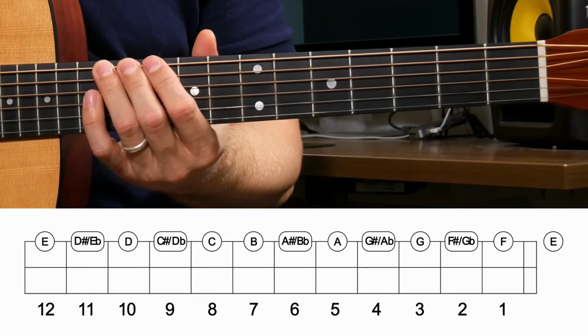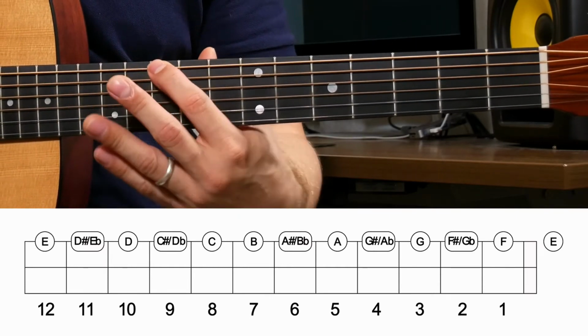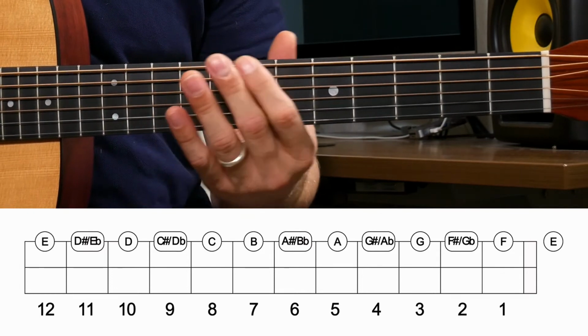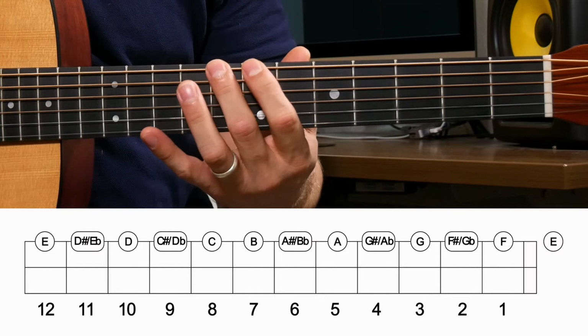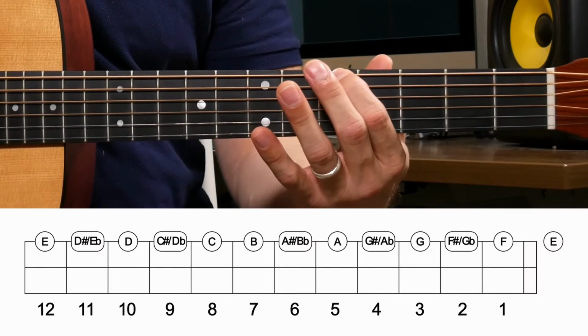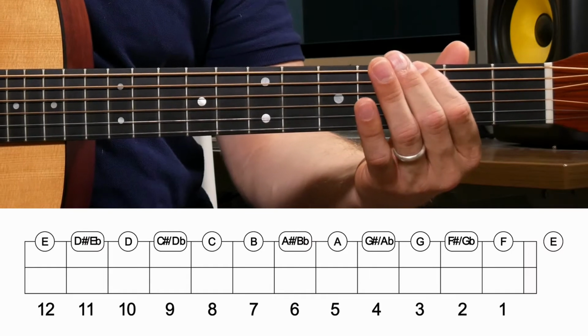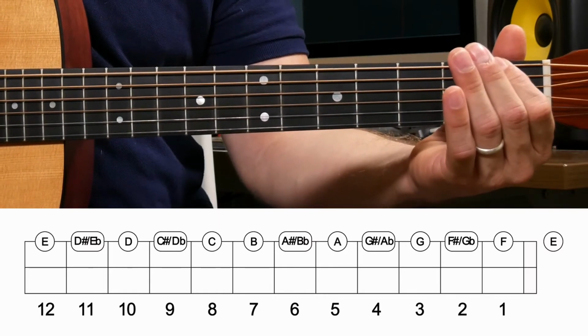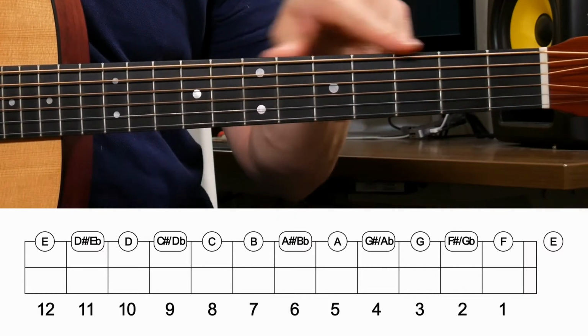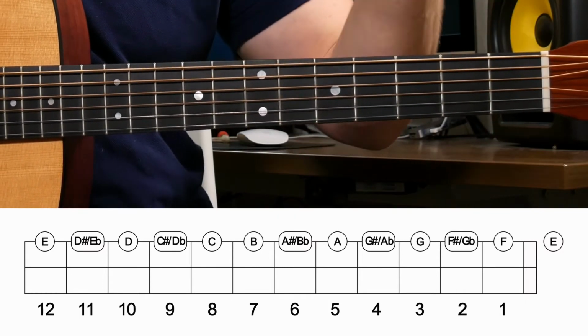So let's go back down the other way. E, D on the 10, C on the 8, B and C, remember half step, on the 7th, A on the 5th, G on the 3rd, F on the 1st fret, and then open E. And this is exactly how you want to practice this. Up and down, natural notes, saying the note names out loud.